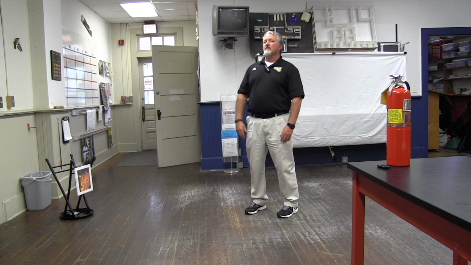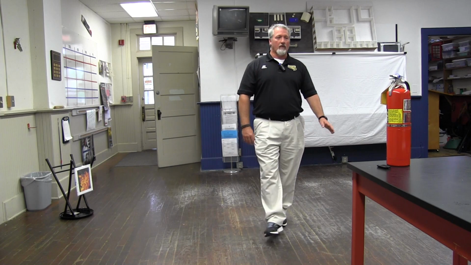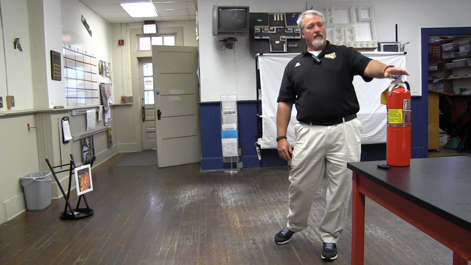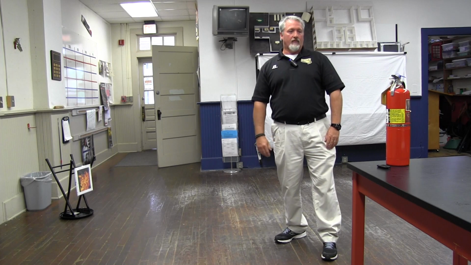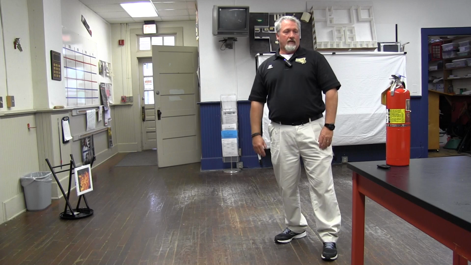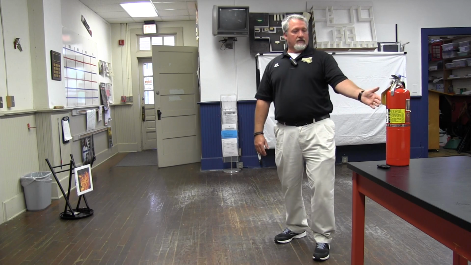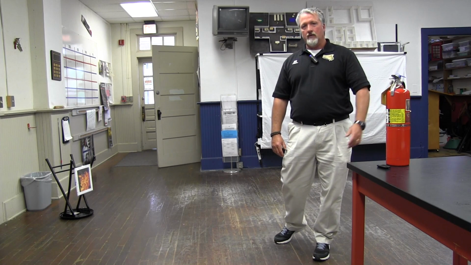I'm going to stay a safe distance away from the fire, and I'm going to activate the fire extinguisher skill for putting out this fire. First thing I do is go over to where the fire extinguisher is located. Normally it is on the hanging hook that is over there, but for this video I've moved over here to the table. I'm going to make sure that it's the right type of fire extinguisher.